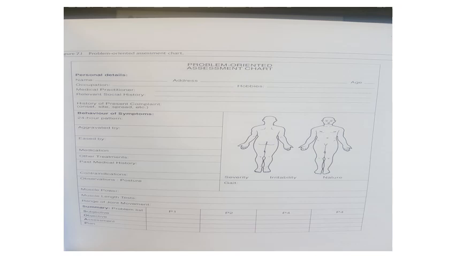So behavior of symptoms in a 24-hour pattern. There you ask, what is your knee pain like when you get up in the morning? And then you ask them in that 24-hour pattern how the symptoms differ for each area.